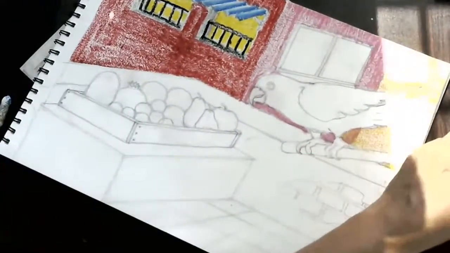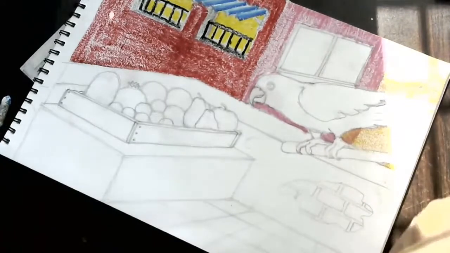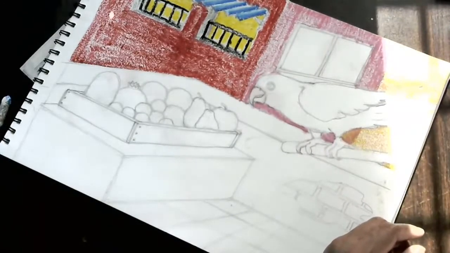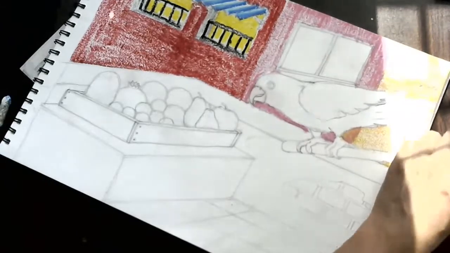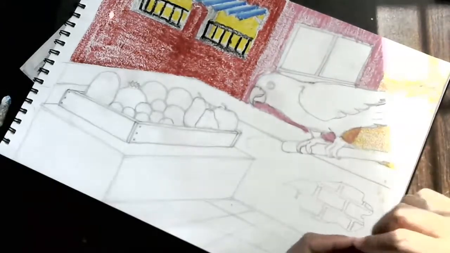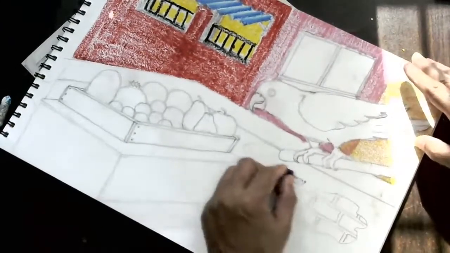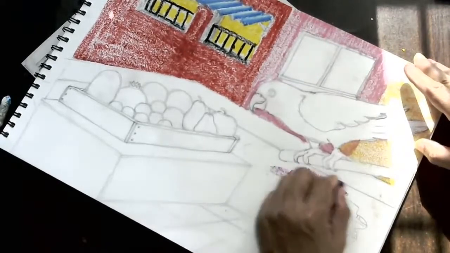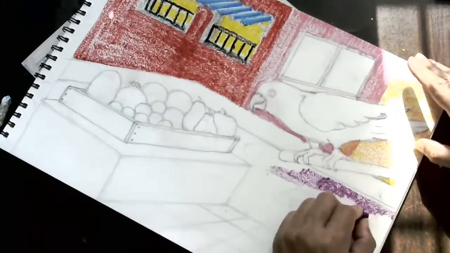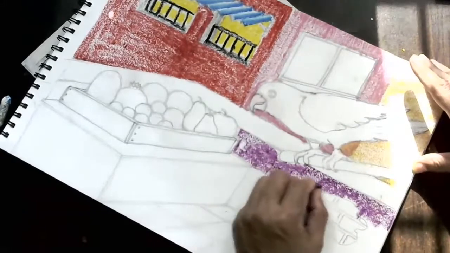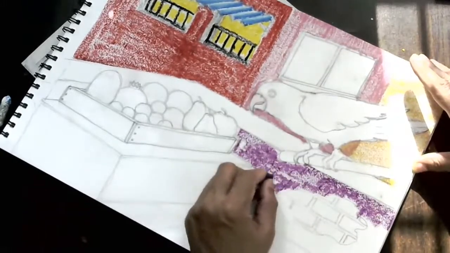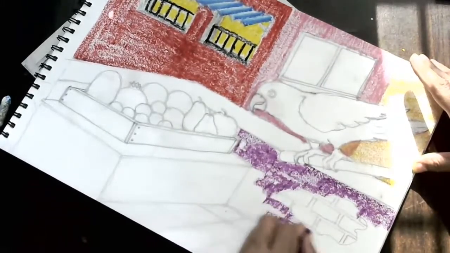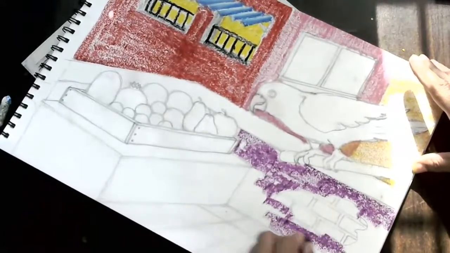Okay, so let's do a little bit of violet here, just a little bit. And here I'm showing that there is some plaster.